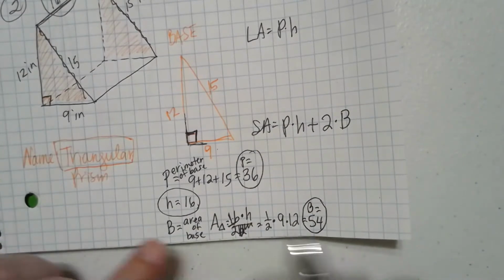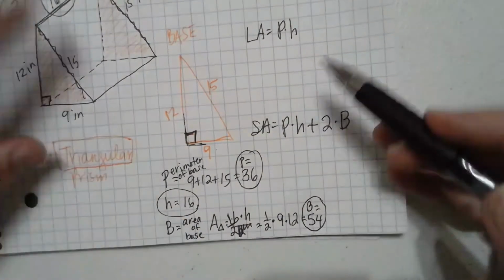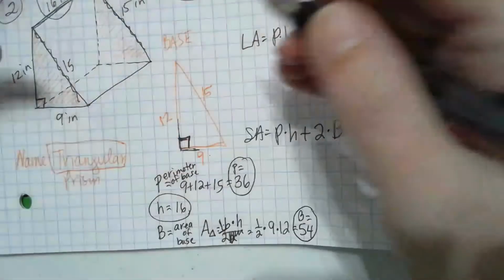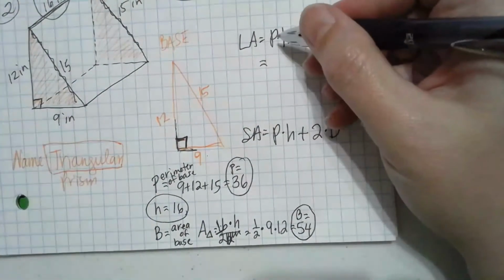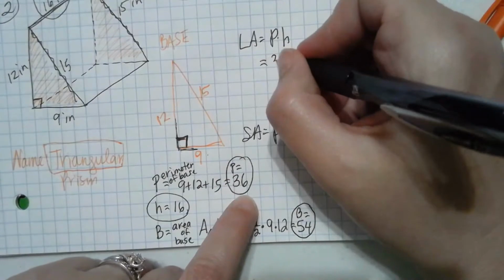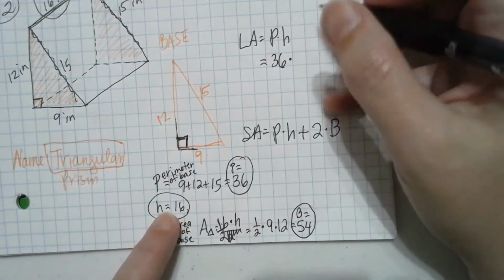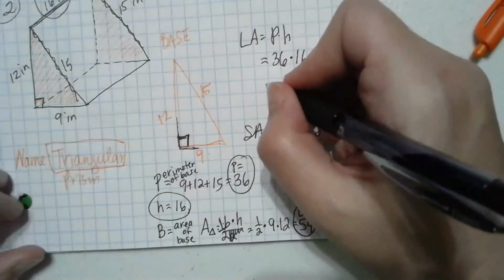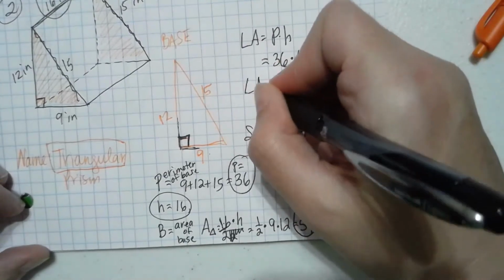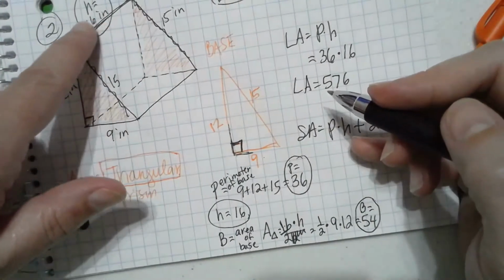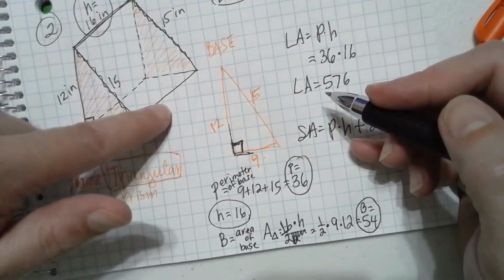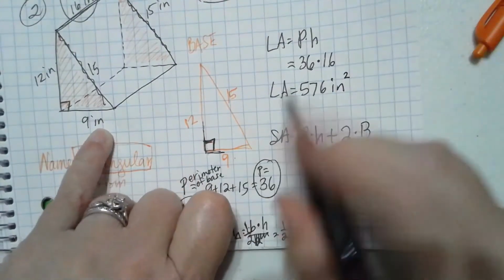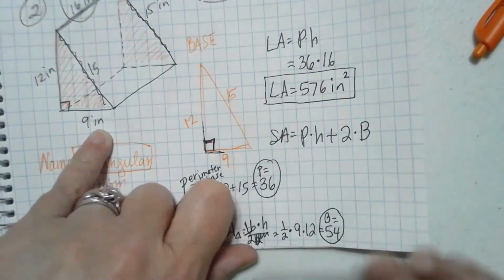Now we've done all the hard work, so now it's just plug these numbers in for our variables to find our final answers. So LA is, I'll just use black, whatever. Okay, capital P stands for the perimeter of our base. We said that was 36 times the height, which is 16. 36 times 16 is 576. So our lateral area around the middle here, not including the triangles, around the middle of this prism is going to be 576 inches squared, or square inches.